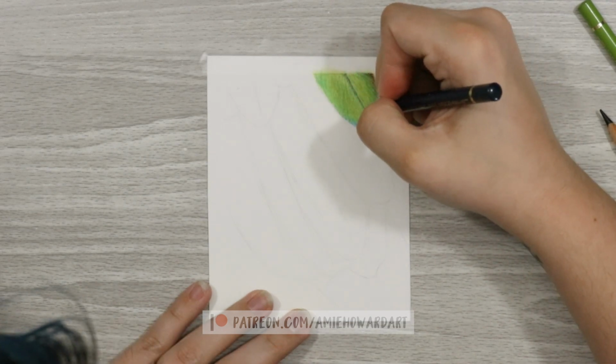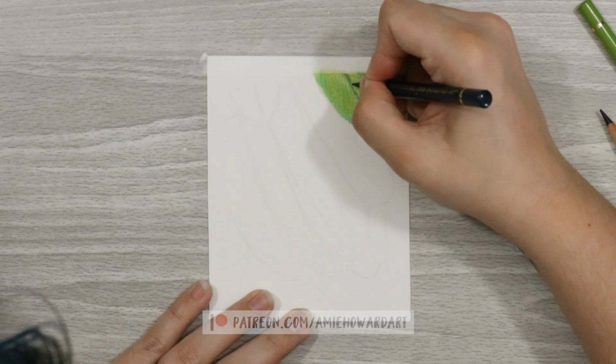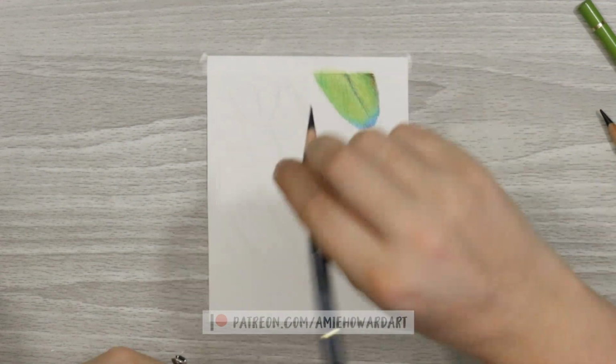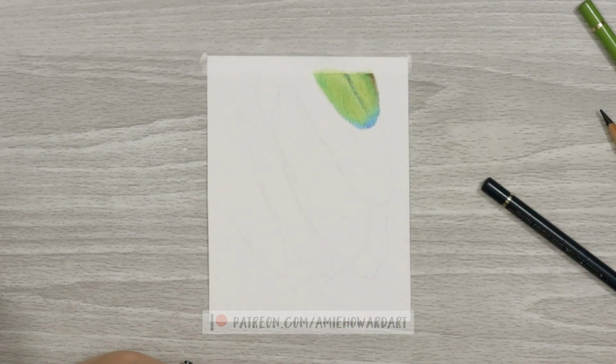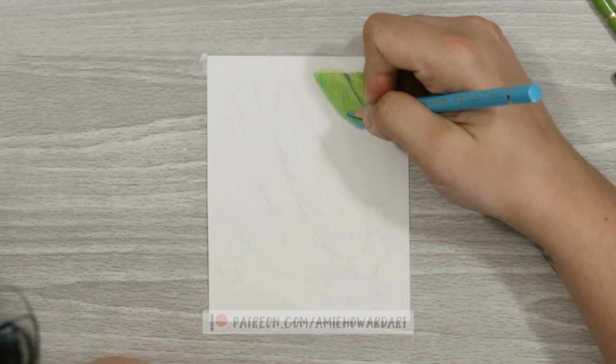Just blending it in just by creating some tiny little lines just coming off of it, just to give the impression that there's a little bit of texture there. I'm just going to blend through the blue a little bit more towards the tip of the feather.